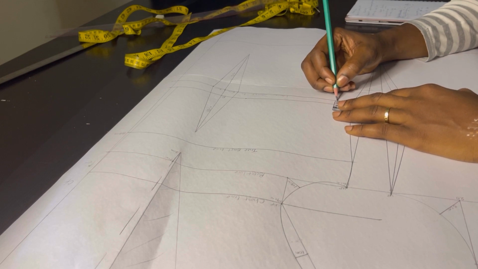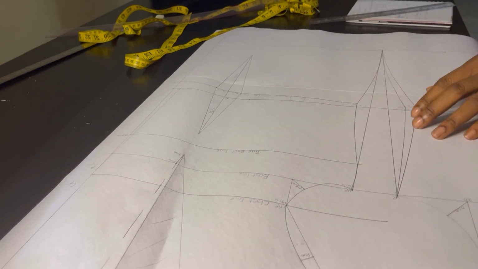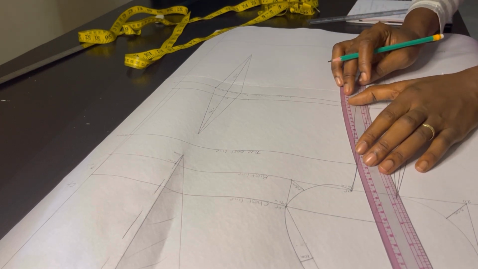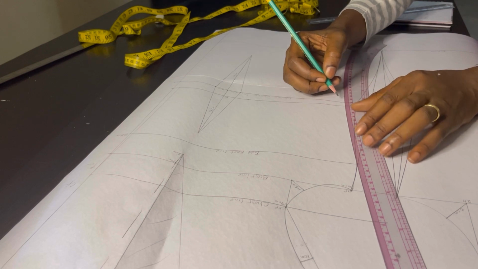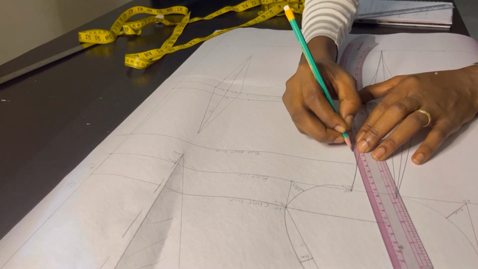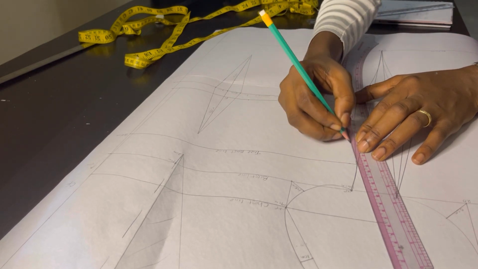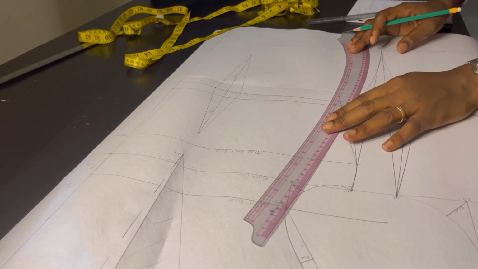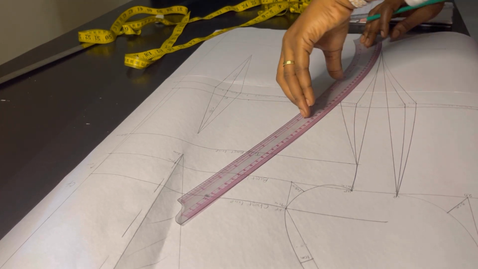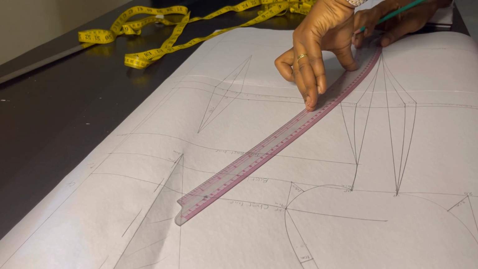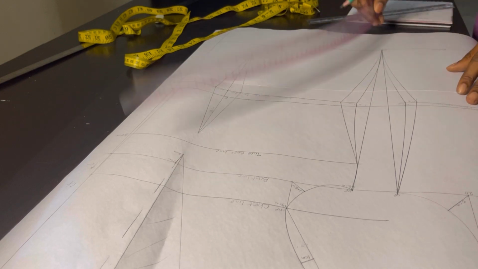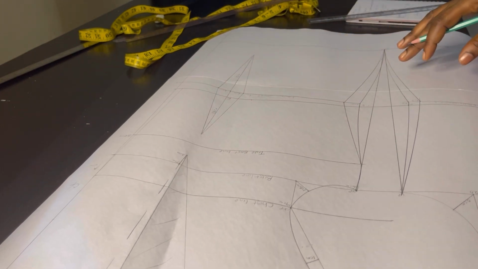2 cm, so we mark 2 cm here, then connect to this true bust line, not directly to the under bust. You connect to the 2 cm, then you finish down. So this is it.